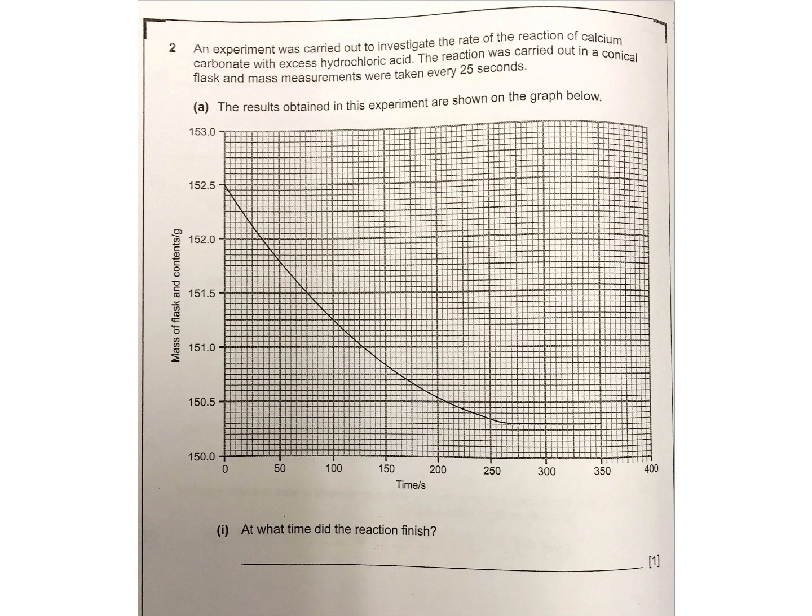Question 2, at what time did the reaction finish? Well, that is where the line is horizontal. Now it still hasn't finished at this point, but it looks as though it is there because that line then stays horizontal all the way along. So it's here or here, and you'll be allowed either of those. So 250, 260, 270 to 275. And don't forget your units, and time here is in seconds.